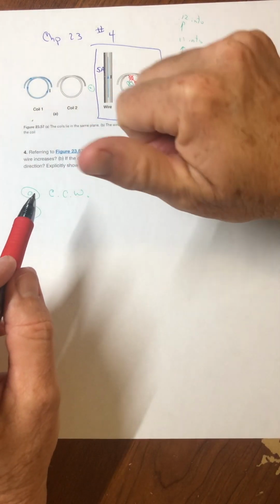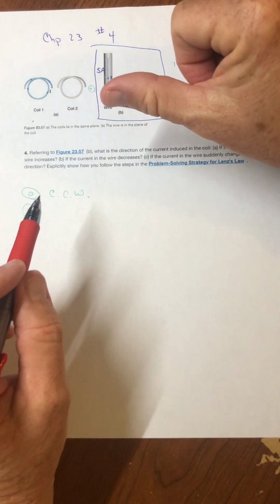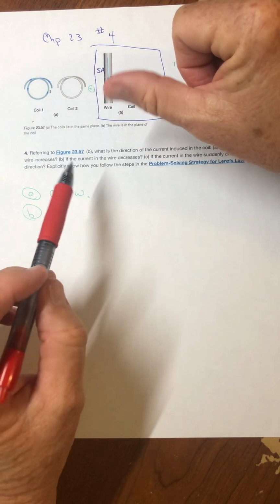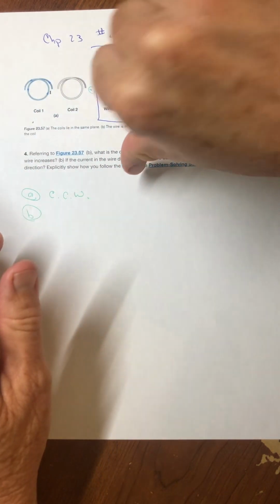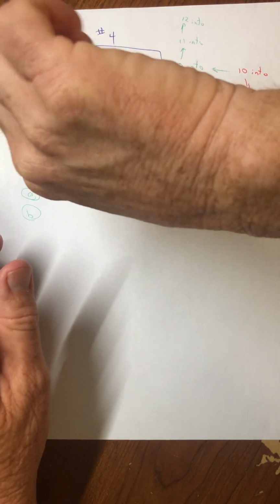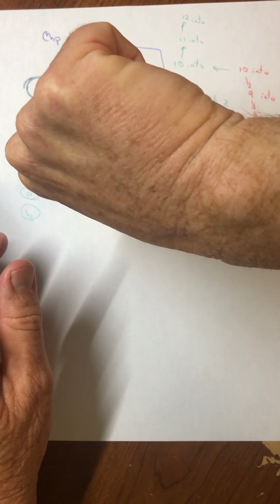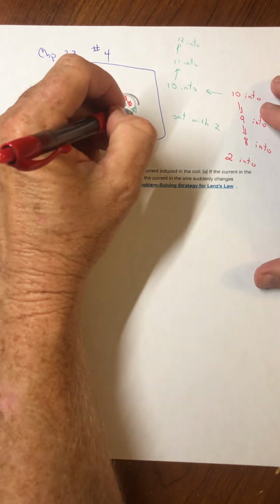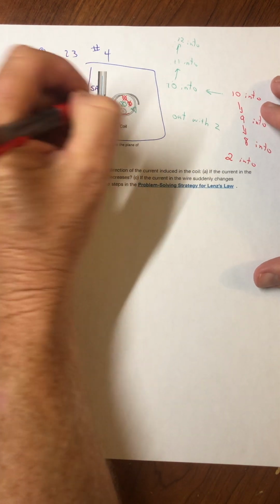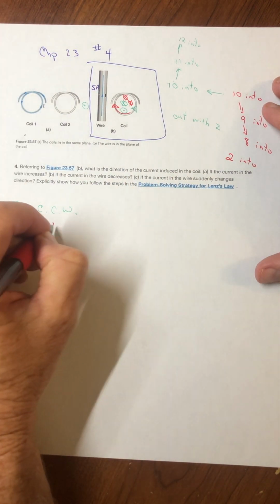So again, using right-hand rule number 2, I believe it is, from last chapter, we have a coil with a current. I can put my thumb into the screen here and look at my fingers, and my fingers are wrapping around in a clockwise direction.